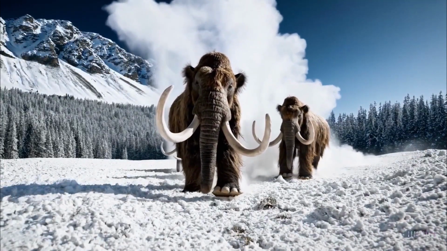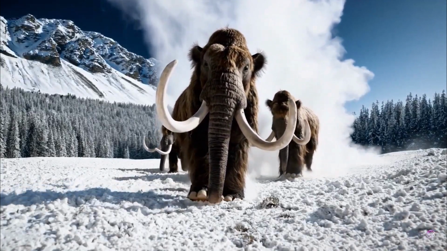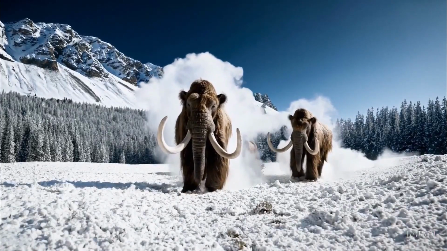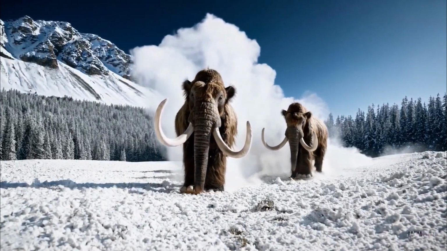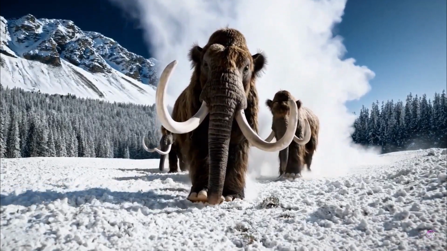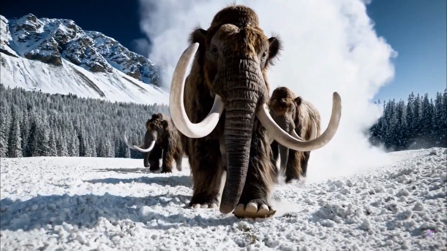As we can see in this video generated by Sora, two mammoths are running towards you. You can feel the energy of this prehistorical creature running at you. The snow stirring up behind their feet make it even more realistic.